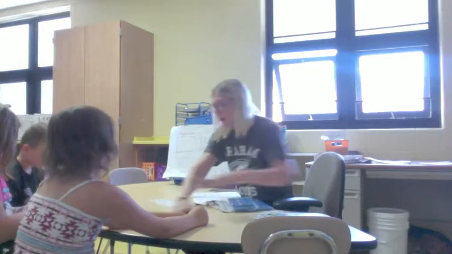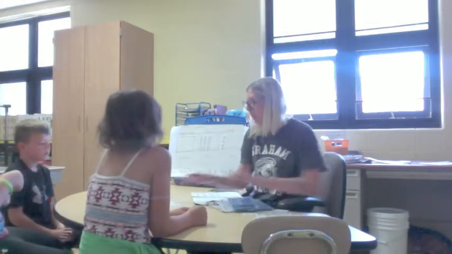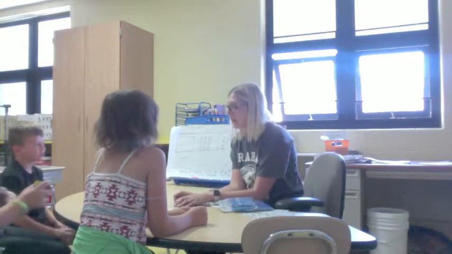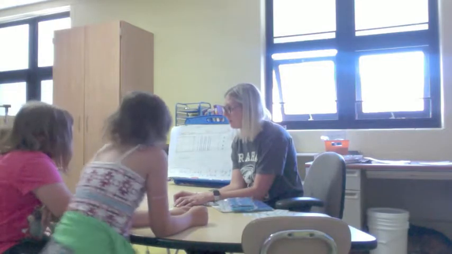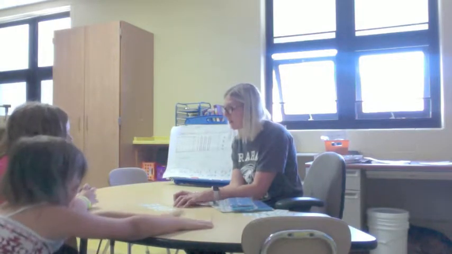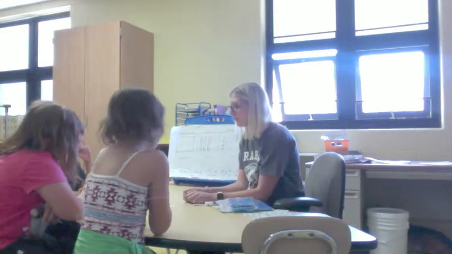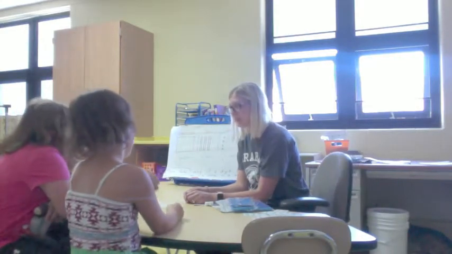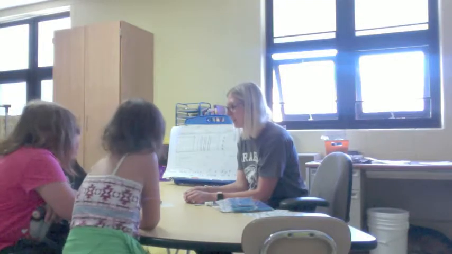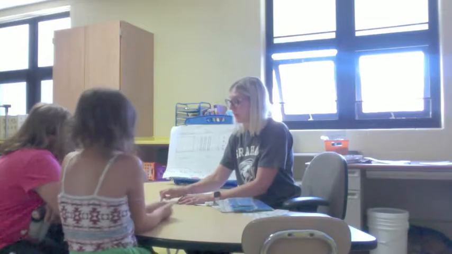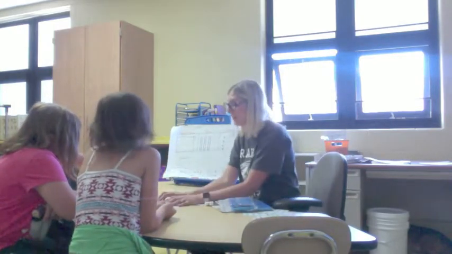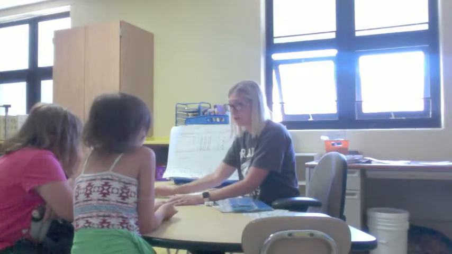So does the position or the place determine its value? It does? What if I have these 3 cards and I move it here? It's less? Because this is higher than this. It's greater. 6 is larger than 3? Yeah. So the position or the place determines if it's larger or smaller.